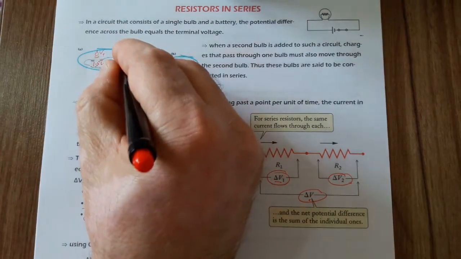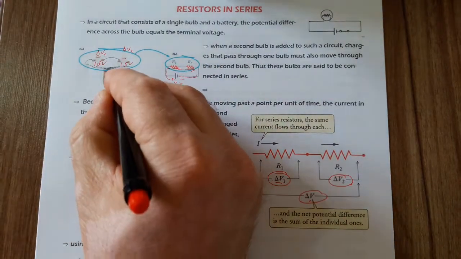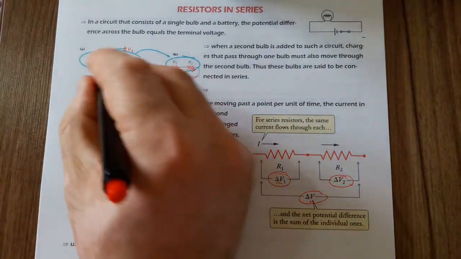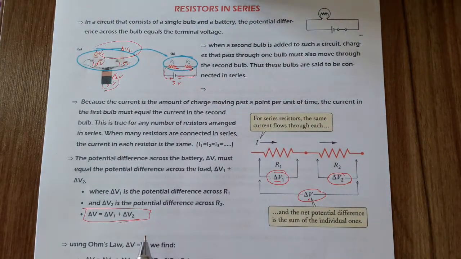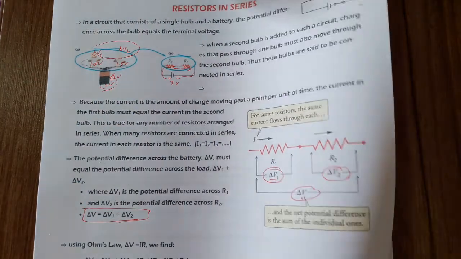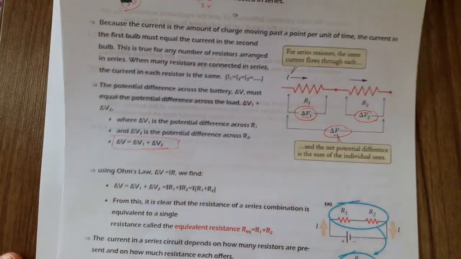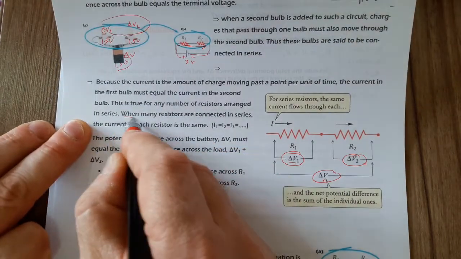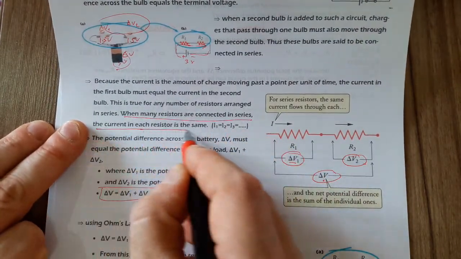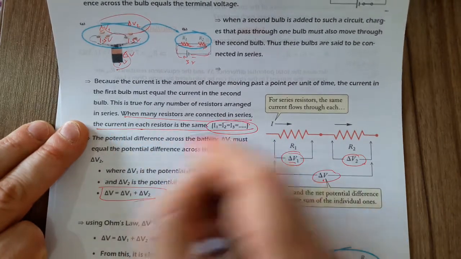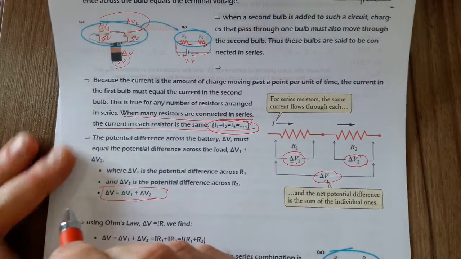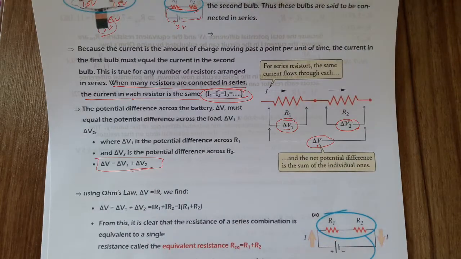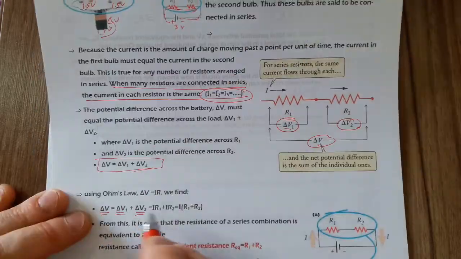So we add them to find the total potential difference. Delta V1 is the potential difference on the first resistor, delta V2 is the potential difference on the second resistor, and delta V is the potential difference of the battery. The sum of these two gives us the potential difference of the battery. This is one of the most important things in resistors in series. Second, when many resistors are connected in series, the current in each resistor is the same. This is another important thing in resistors in series.